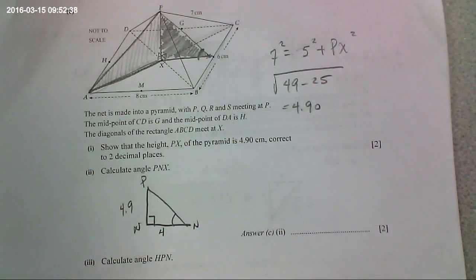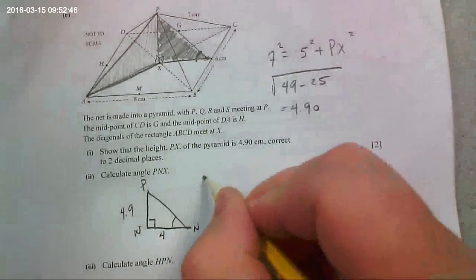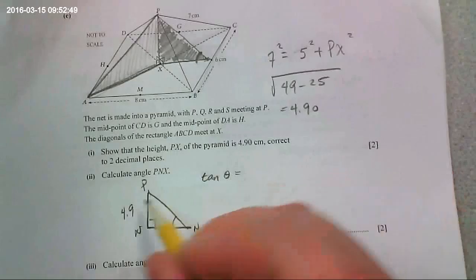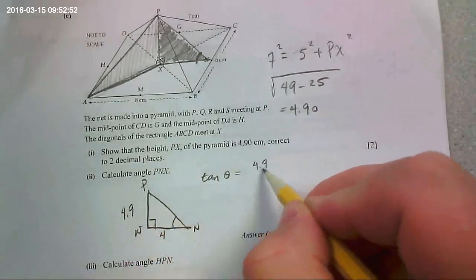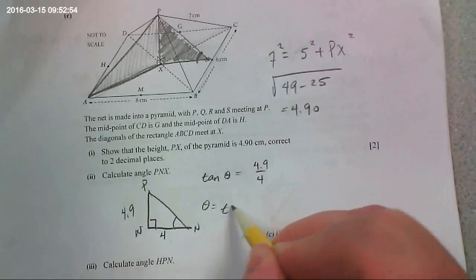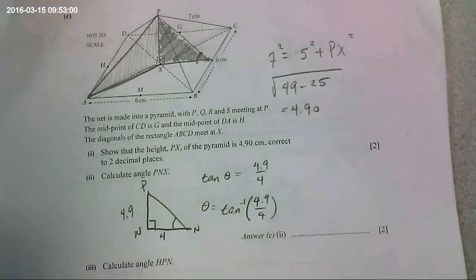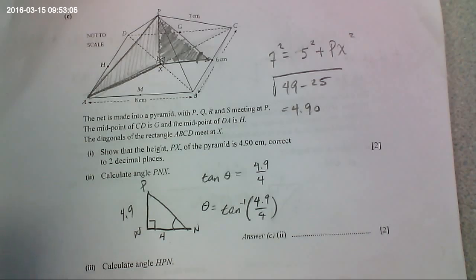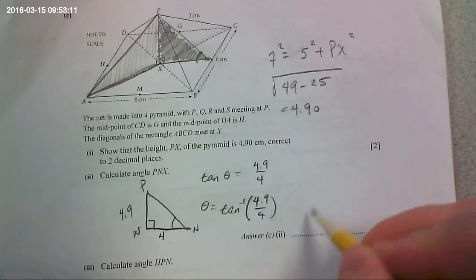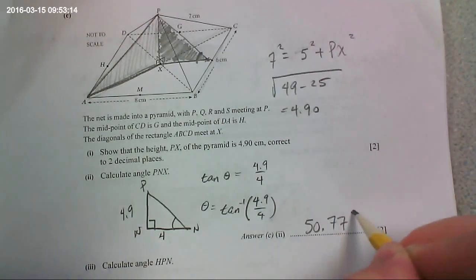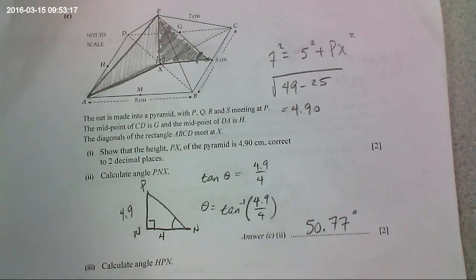Okay. So, how can I figure out the angle? Tangent? Opposite over adjacent? So, tangent of the angle is equal to 4.9 divided by 4. So, the angle is going to be arctangent. How many guys forgot about trig? So arctangent 4.9 divided by 4, 50.77 degrees. Okay?